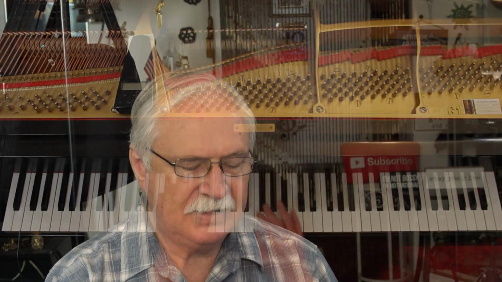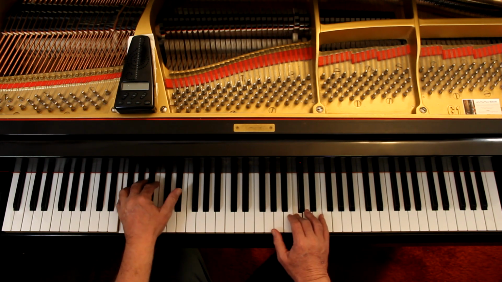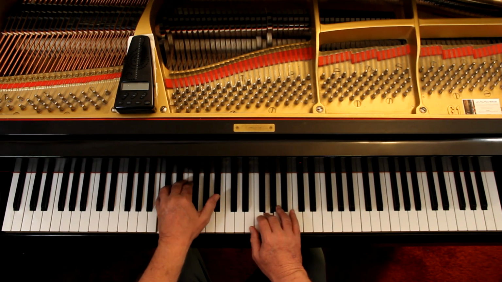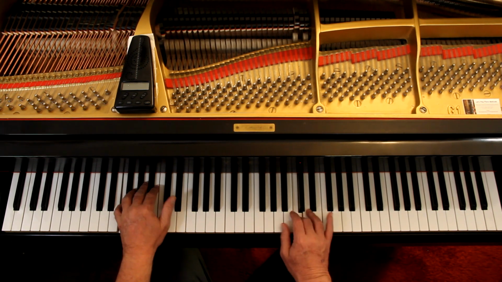You could disconnect them all the way through, but we'll just go ahead and go with what they have. So I'm going to connect the left hand until the last line.